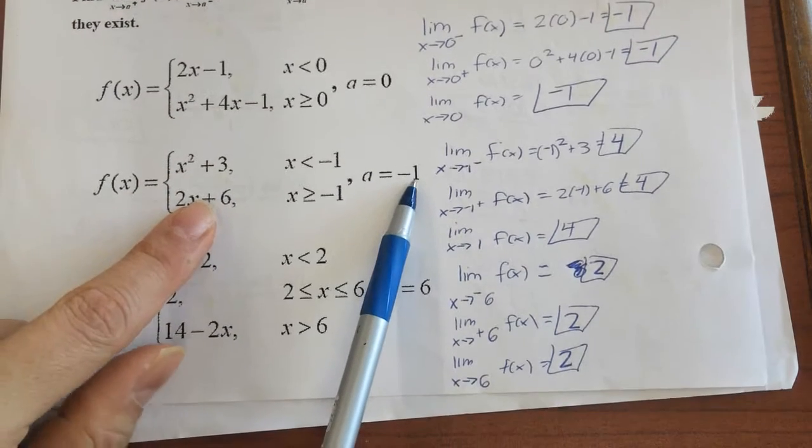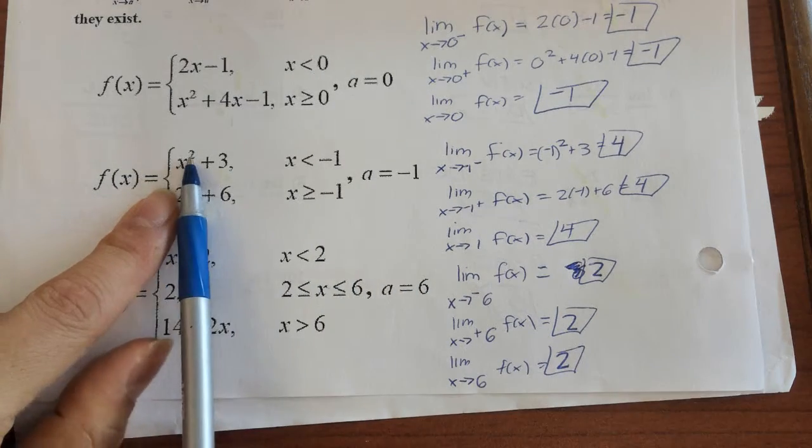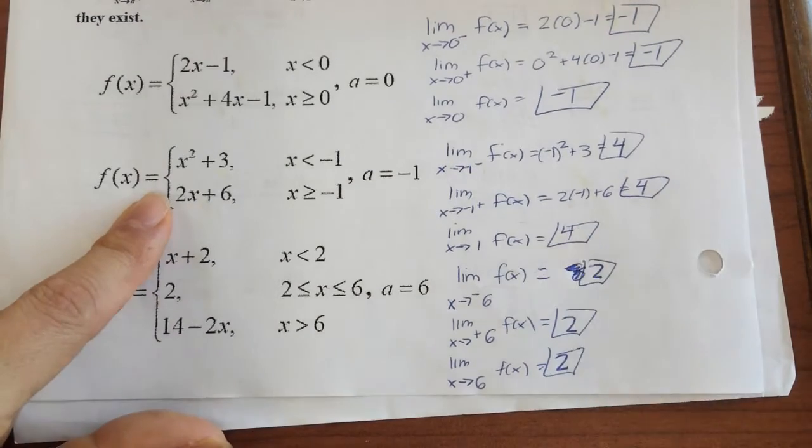Same thing here. Does a limit exist as x approaches negative 1? Well, plug it in here, plug it in here. Are they the same? It's 4, so yes, they are the same, it exists.